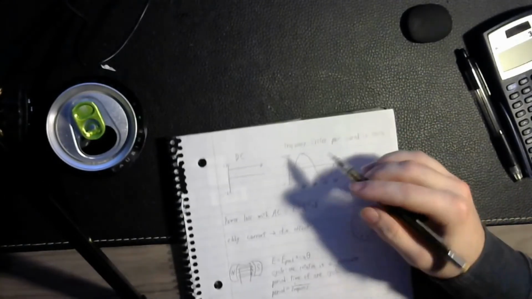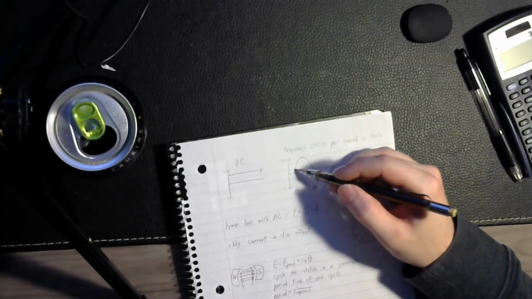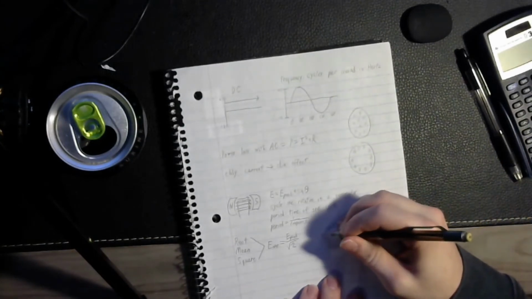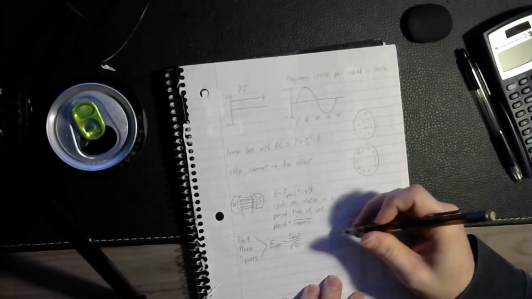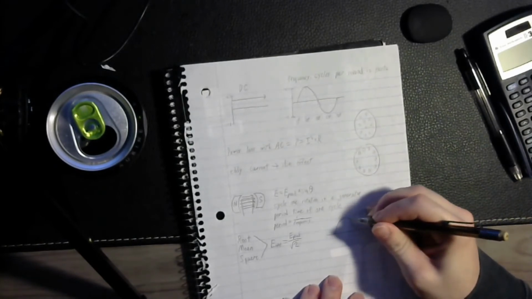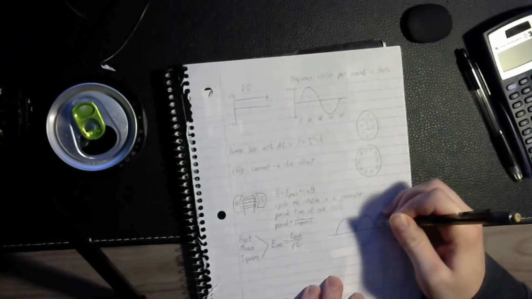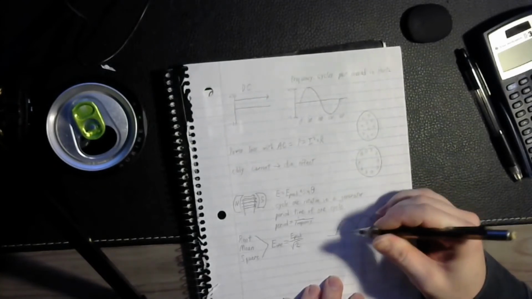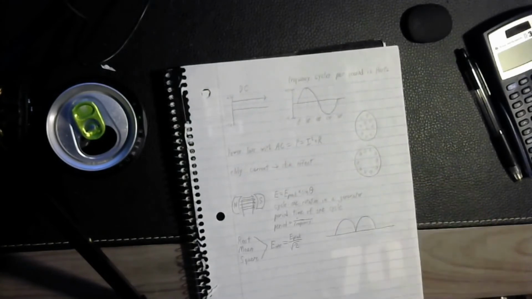Instead of having your voltage alternate between positive and negative, what it does is effectively this: instead of going down into the negative when it hits 0, it just goes right back into the positive again.